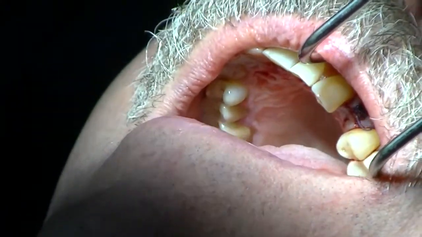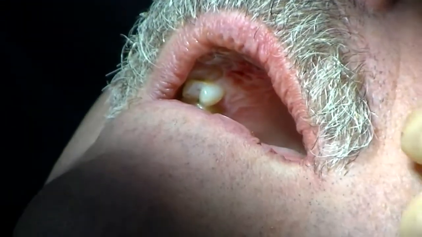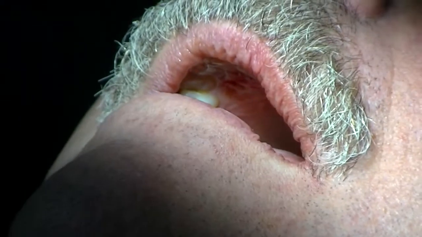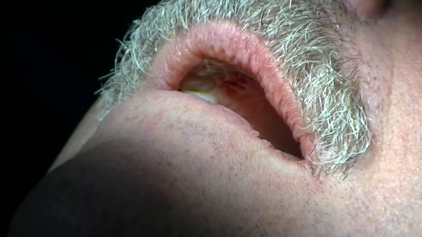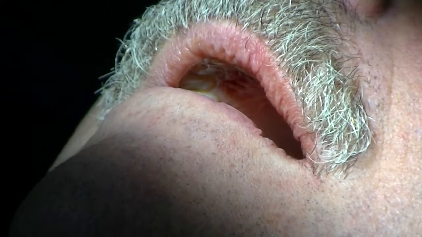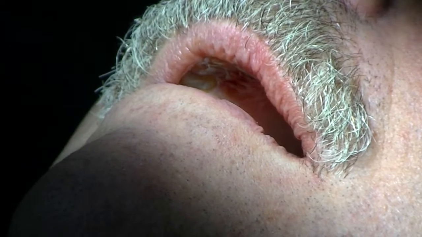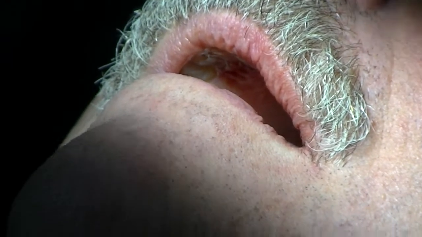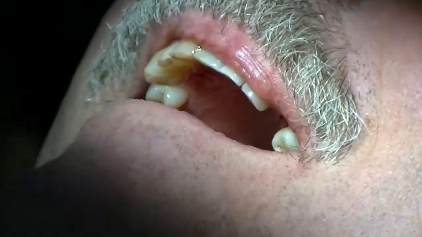Post-operatively, we tell our patients ice to the outside of the face. We'll give you a little ice bag, and I use the term religiously. Try to keep the area cold. That'll eliminate swelling. If we don't have swelling, we don't have pain. If we don't have pain, it makes me look smart.